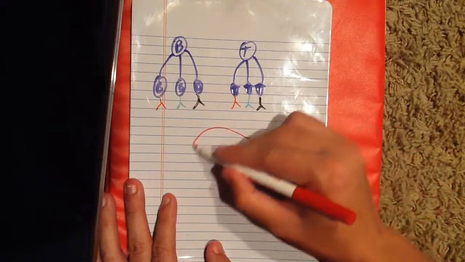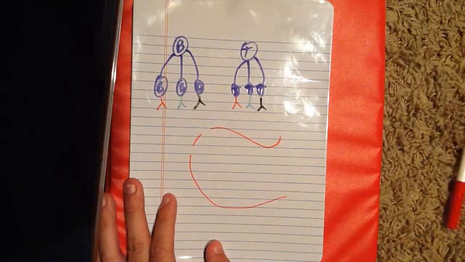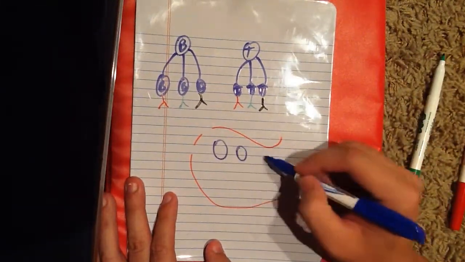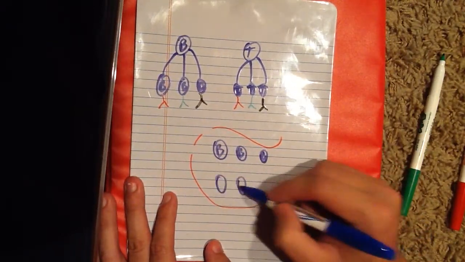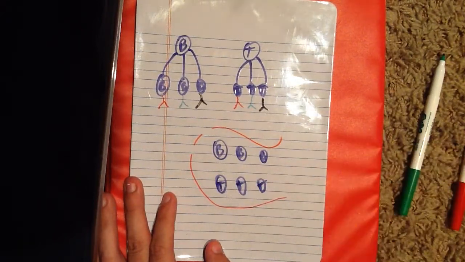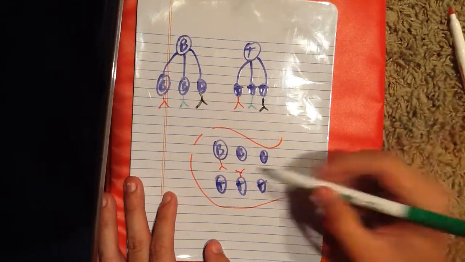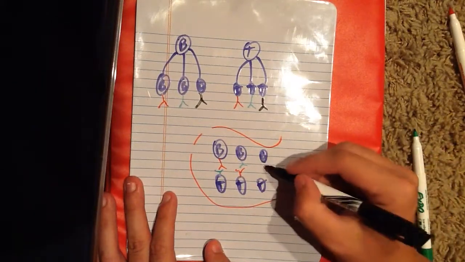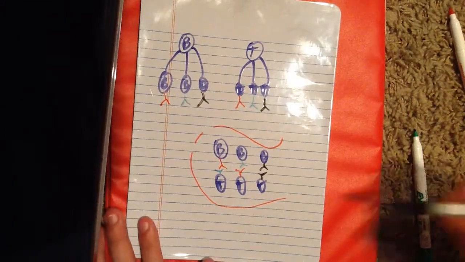So once these are made, they are going to travel to the lymph node. Once they travel to the lymph node, they are actually going to lie in wait. They're going to wait for a particular antigen to be presented to them, and this can happen in one of two ways.